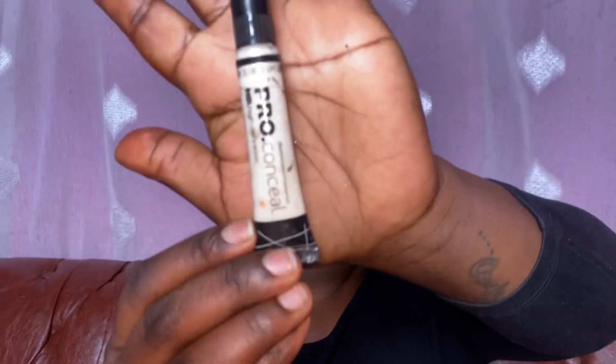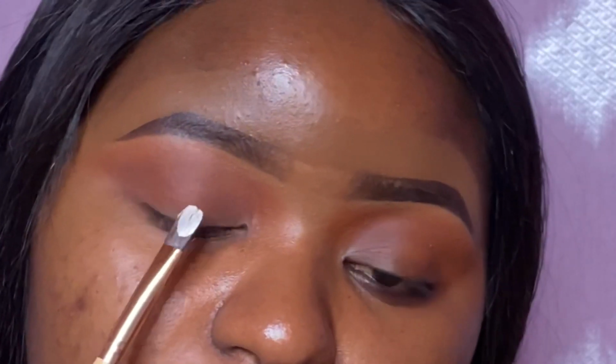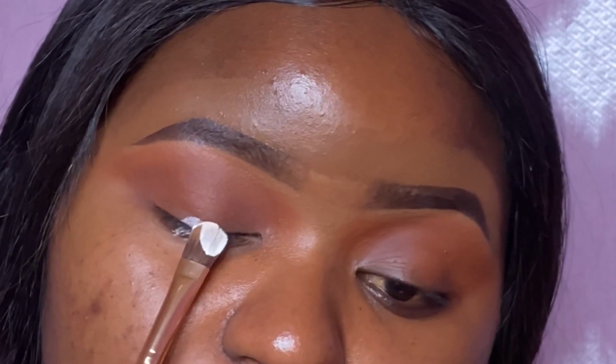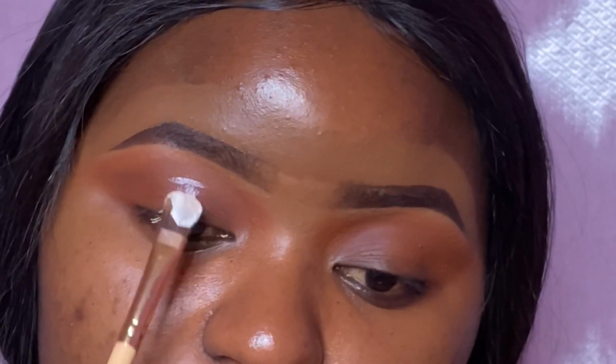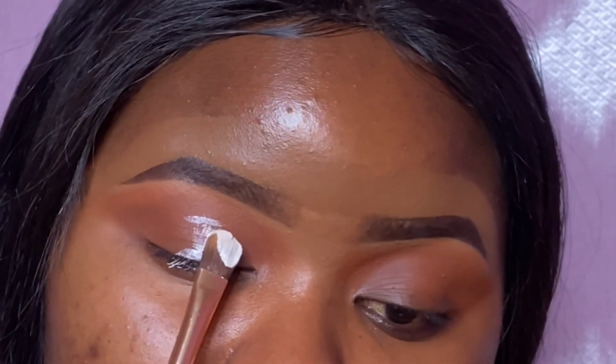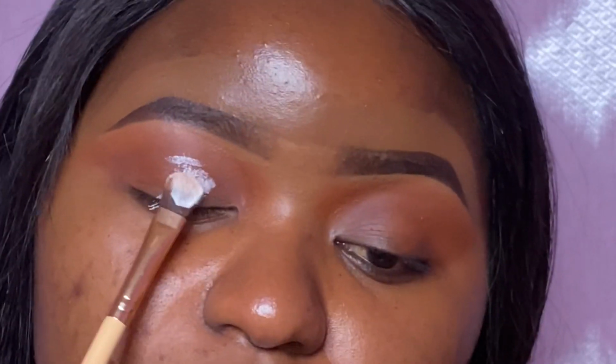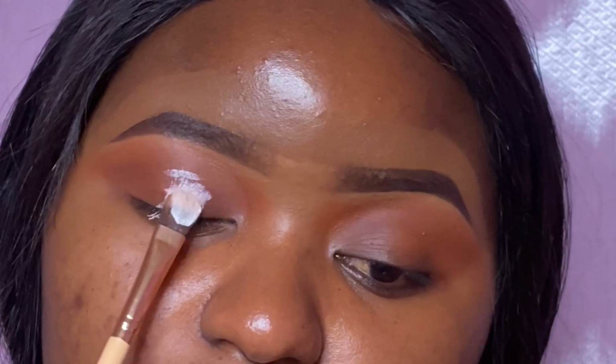Next, I'm going to be using this Elegant Pro Concealer. This is a white concealer, and this is the technique that if you're a beginner and you don't know how to cut crease, this is the easiest way that you can actually use to cut crease. This is the easiest way to cut crease.